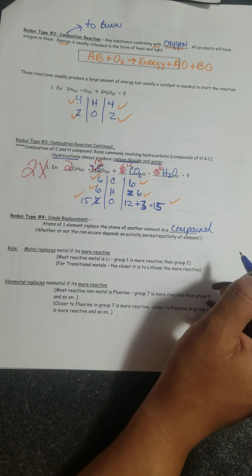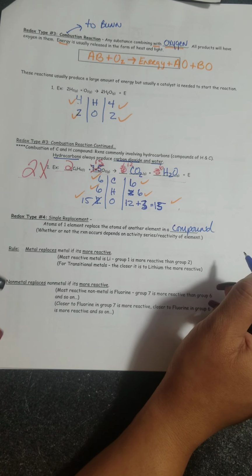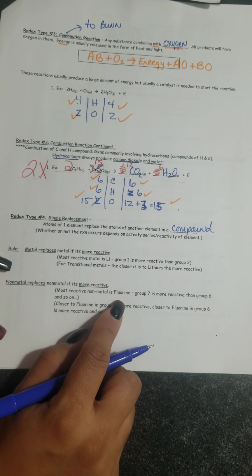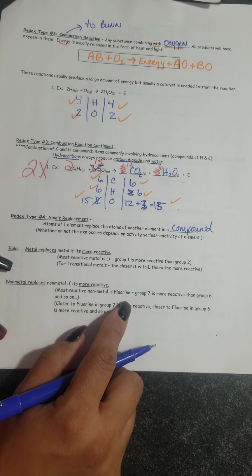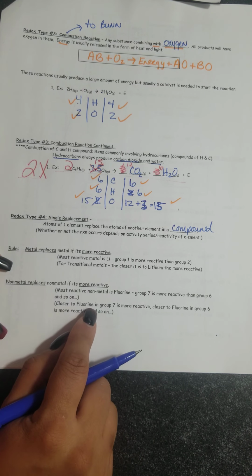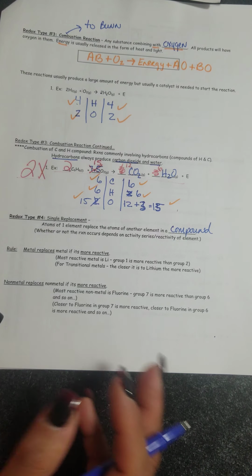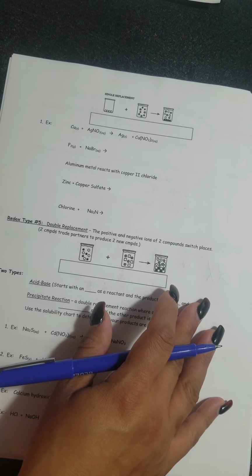Now, nonmetals replace nonmetals if it's more reactive. The most reactive nonmetal is actually fluorine in group 7. And group 7 is more reactive than group 6. And the closer to the fluorine in group 7, the more reactive those nonmetals are. Okay? So let's go ahead and take a look at this. This is called single replacement.